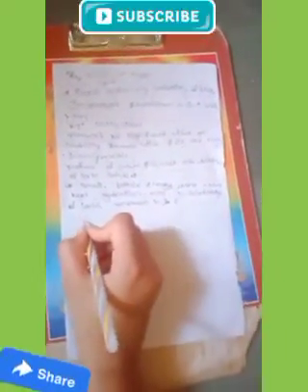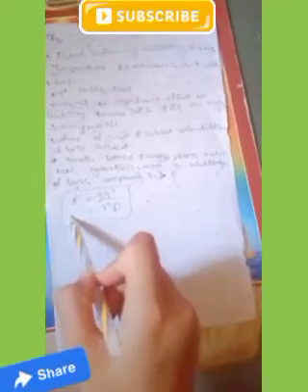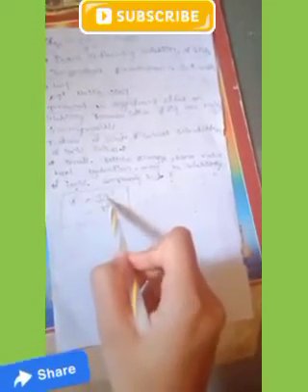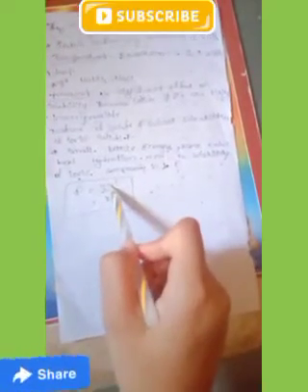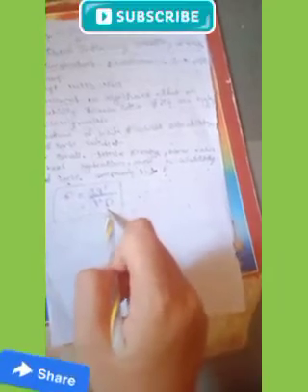Lattice energy: F is equal to q1 q2 by D r square. This is a most important problem. Lattice energy depends upon the force of attraction between opposite charges of ions, and is inversely proportional to the square of the distance between the charges and to the dielectric constant D.